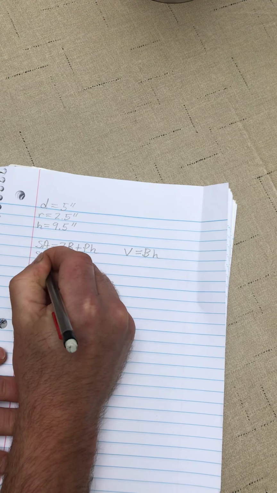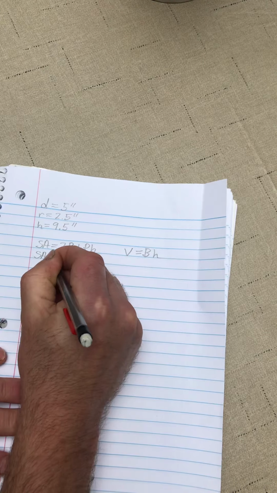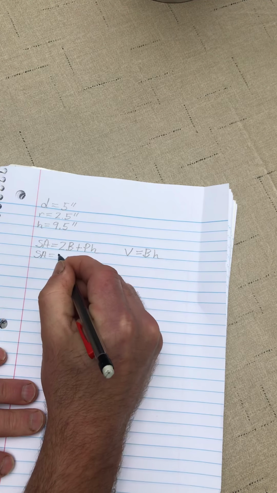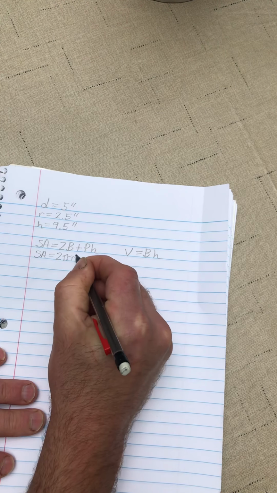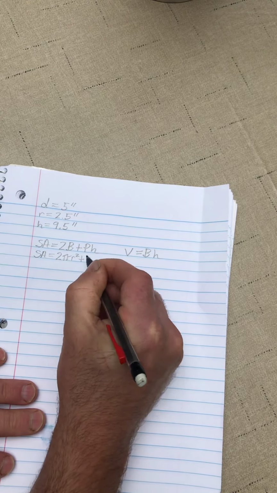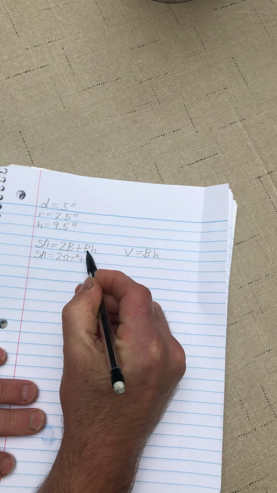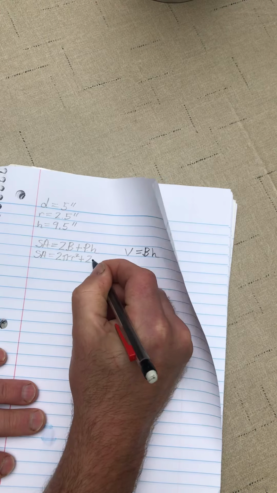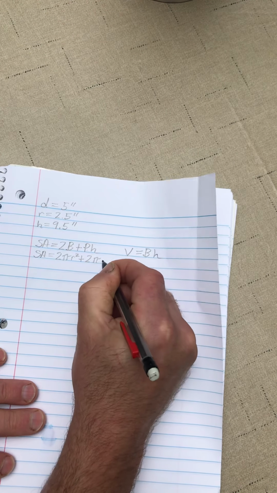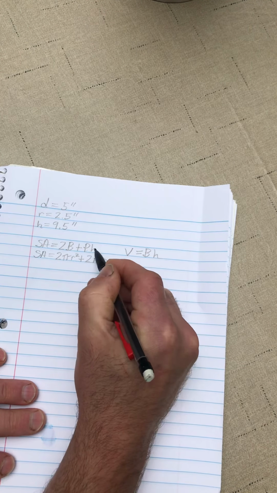We know that the area of a circle is equal to pi r squared. So we've got 2 times pi r squared. We also know that the perimeter of a circle is what we call circumference, and we can write that as 2 times pi times radius times the height.